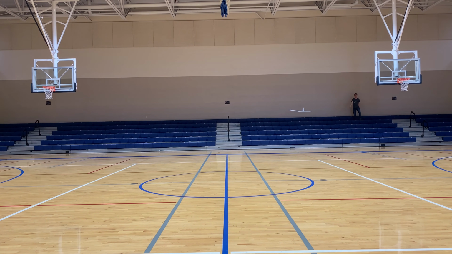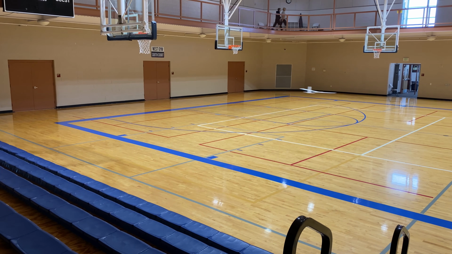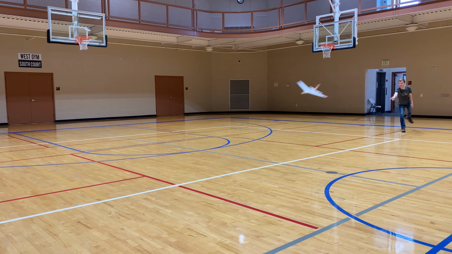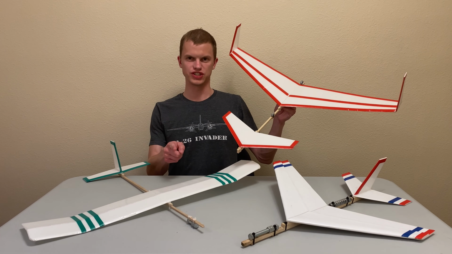In our upcoming videos, we're going to be taking a closer look at exactly how these concepts work, and how to apply that knowledge to push your airplane designs to the limits. I hope you're excited to start designing your own airplanes.